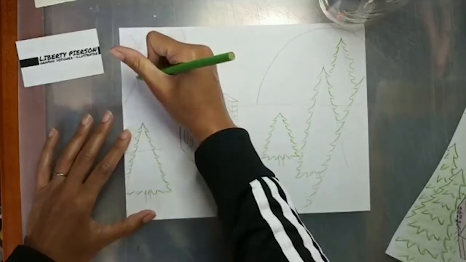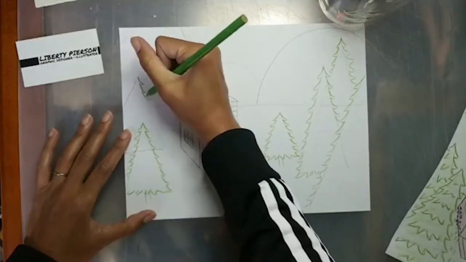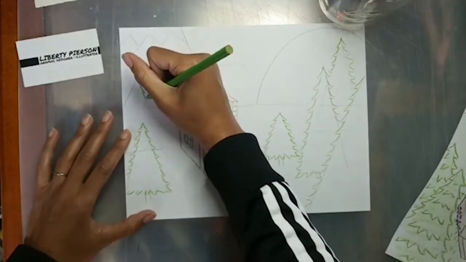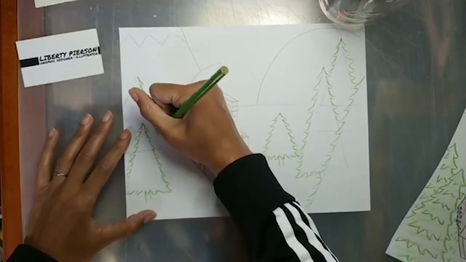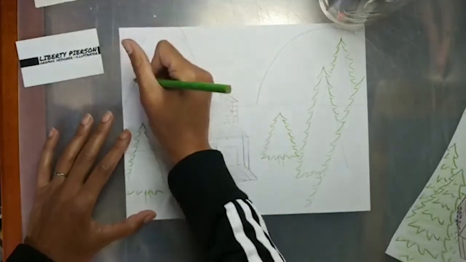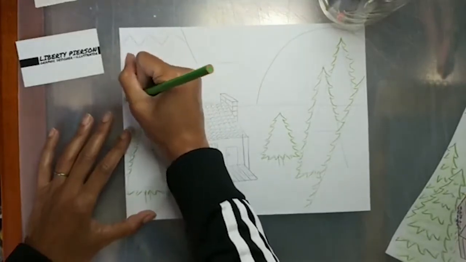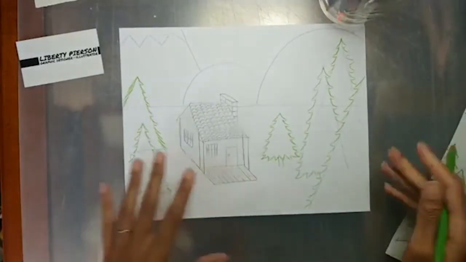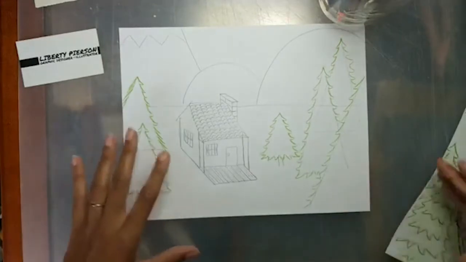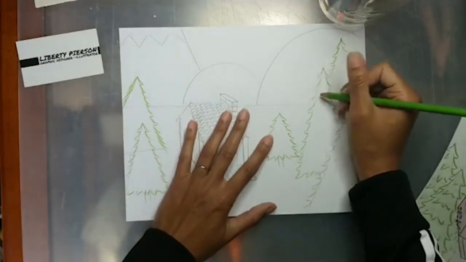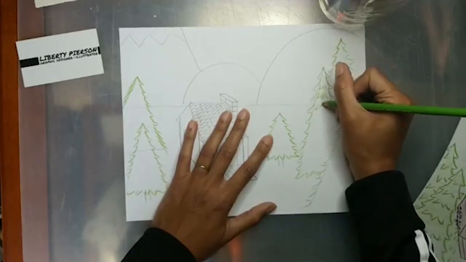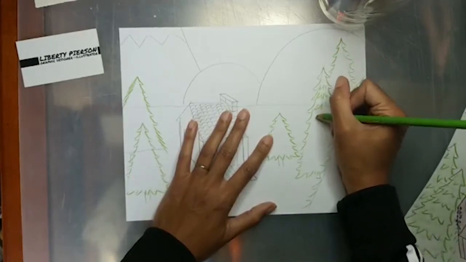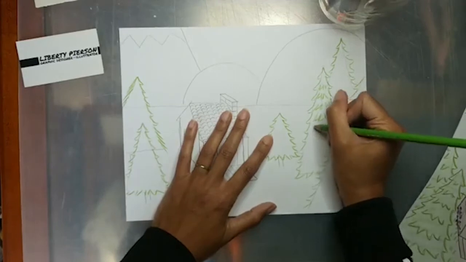Jagged lines. We got one more tree. You could also go like this if you wanted to. That would be pretty fast, right? Okay, so we're going to put more of that texture inside of our trees. That same shape we were making, we're going to kind of do it. And look how I'm just kicking the pencil back and forth. And that's how I'm making my lines.